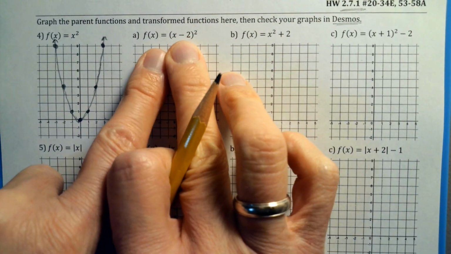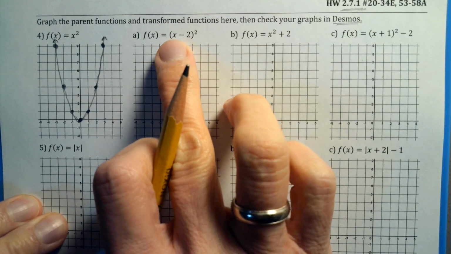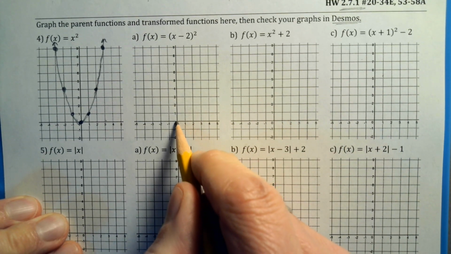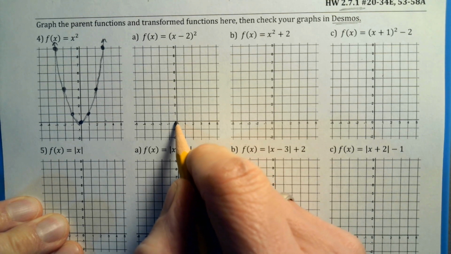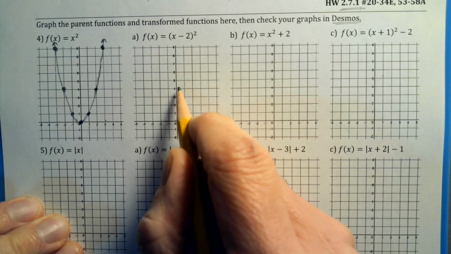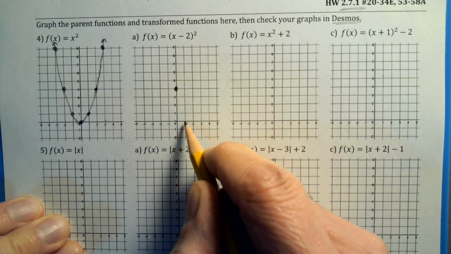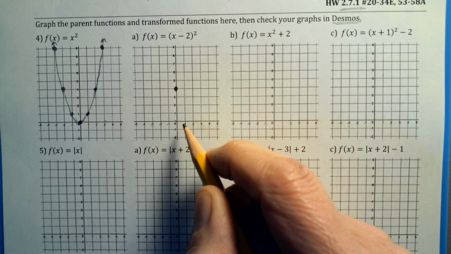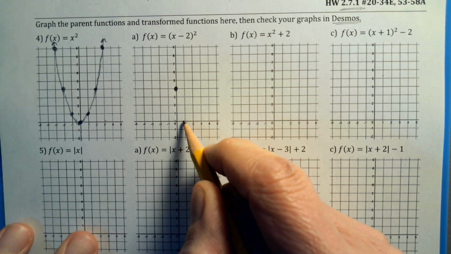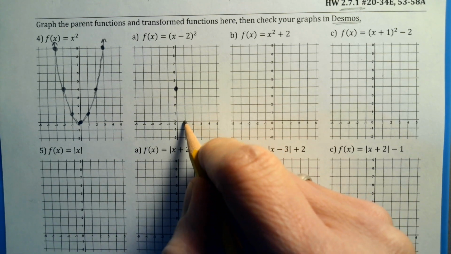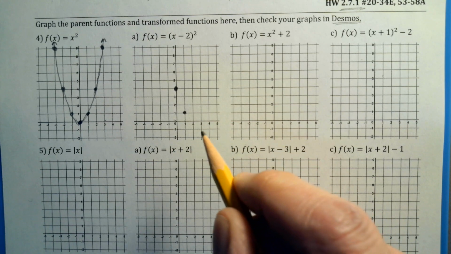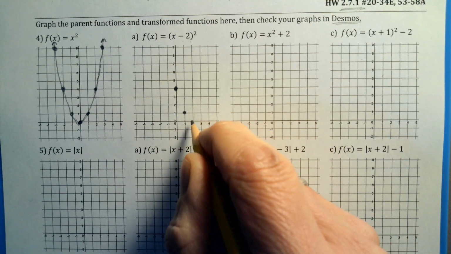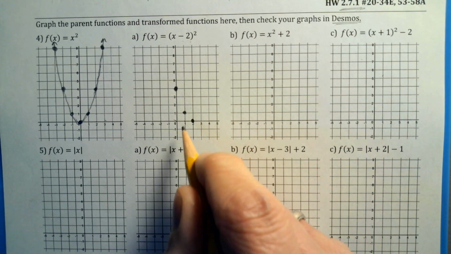Okay, so when we put in, instead of just x squared, we have x minus 2, well, that shifts it. So if you think about it, let's just try a couple points. If I put a 0 in, that's negative 2. And negative 2 squared is 4, so that'll be up here. If I put a positive 1 in, 1 minus 2 is negative 1, squared is 1, so if I put a 1 in, I should get a 1 out. And if I put a 2 in, notice 2 minus 2 is 0, so that's this point here. You can see that's going to be our vertex.